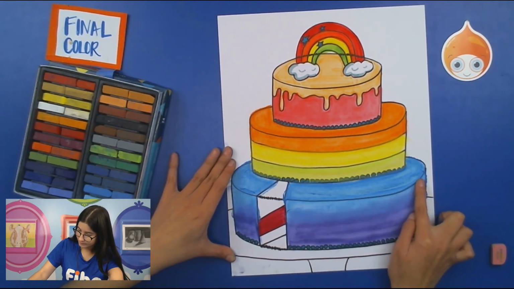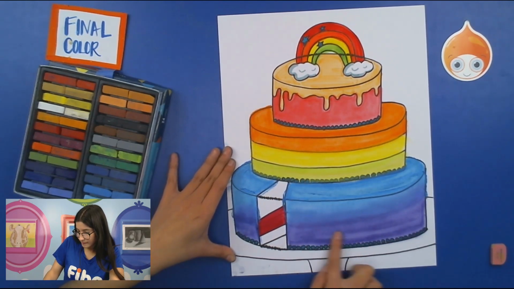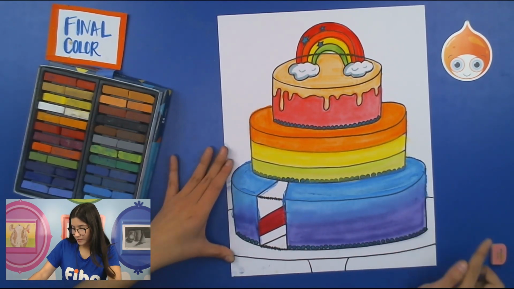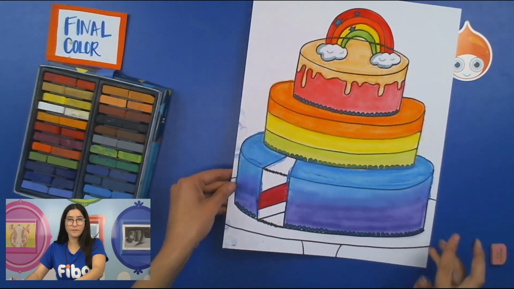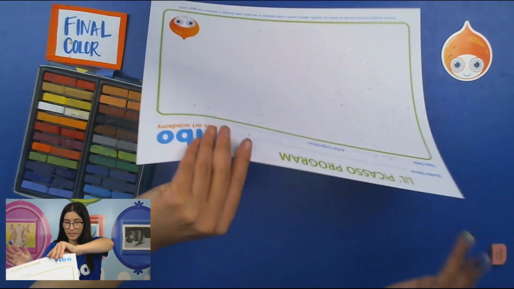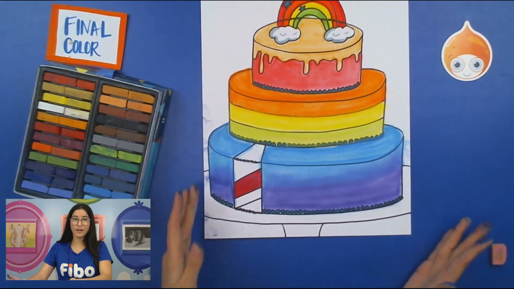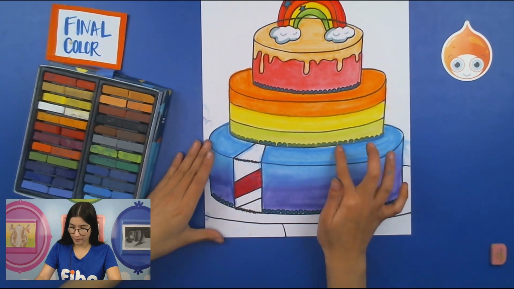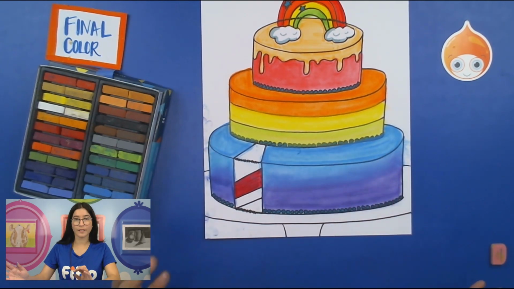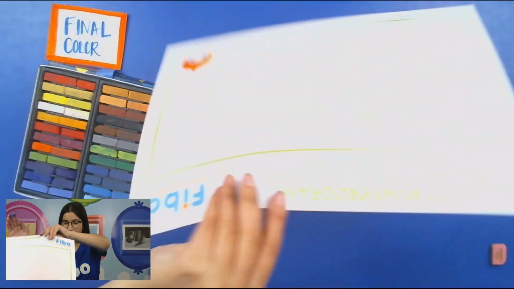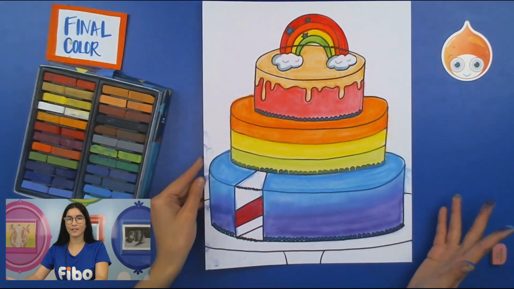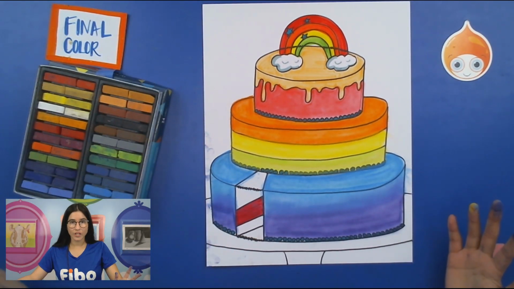Alright, so finishing up with that. Then of course I want to dust off that extra chalk dust. Now you may get a little bit of fingerprints going crazy on the white parts of your paper. If that's the case, that's okay. We are going to be using chalk pastel in the rest of our picture.